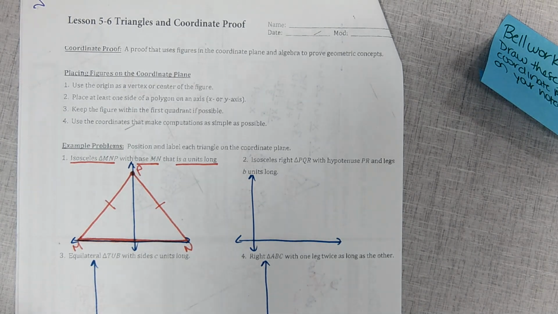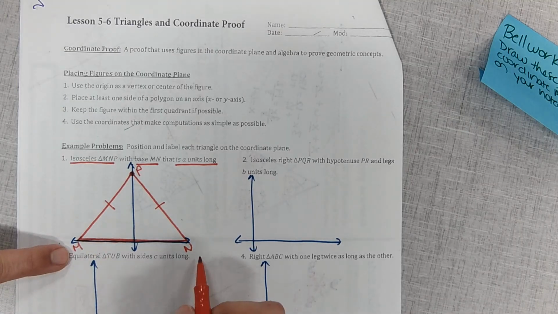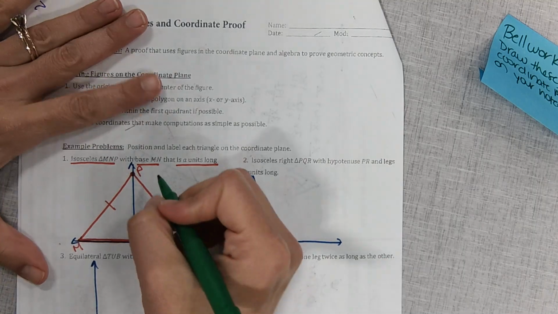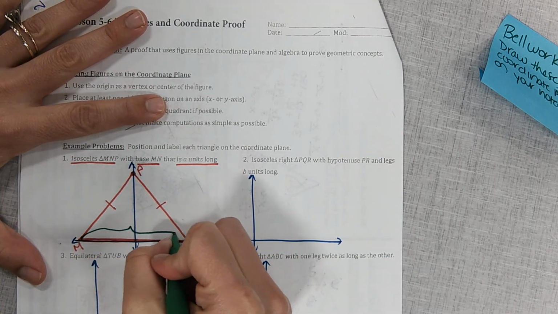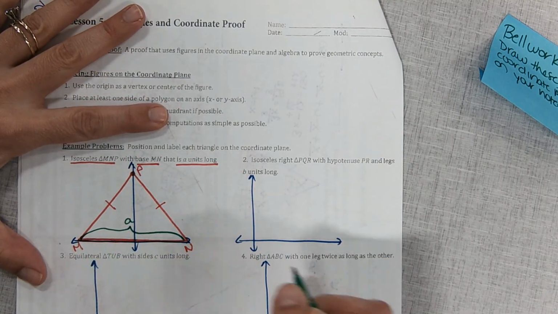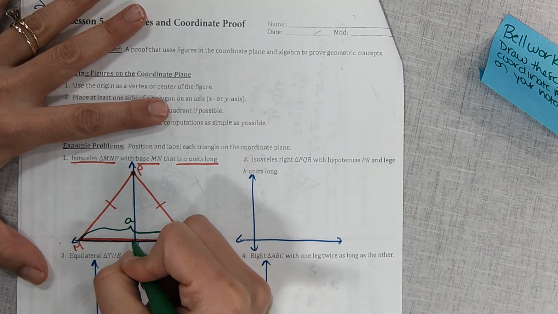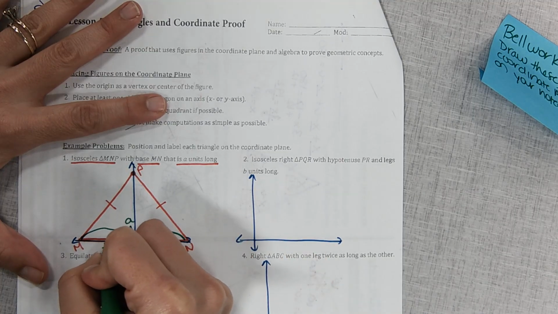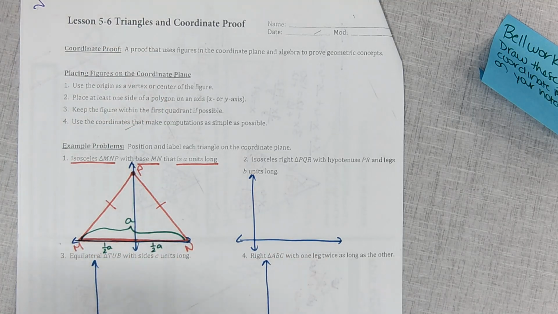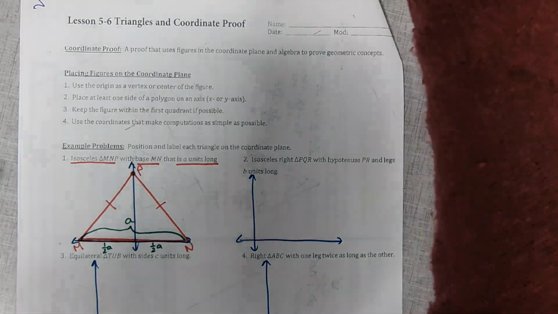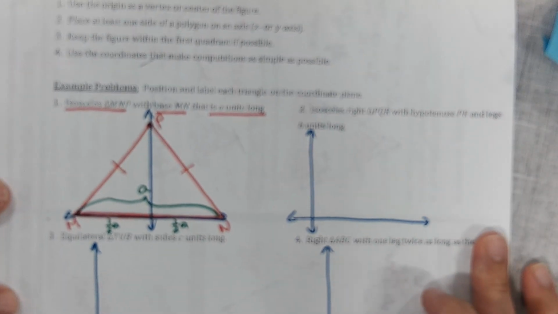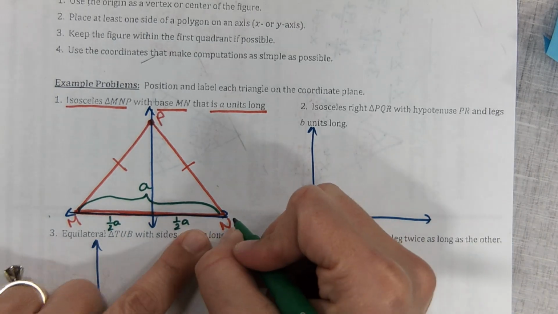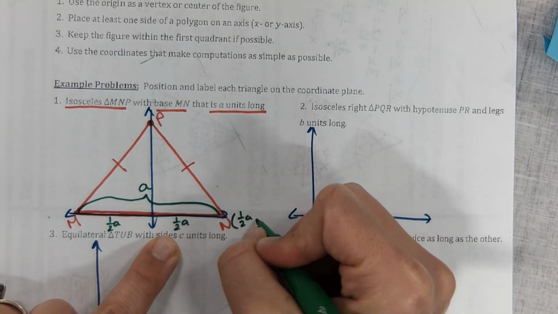Then from here, what it's going to want us to do is to find the coordinates of these points. So this base, it says, is A units long. So this here is A units long, this length. And then if this is A units long and it's centered on the coordinate plane, then this would be 1/2 A, and then this would be 1/2 A units long. Okay, so with that being said, then N must be at 1/2 A, 0.